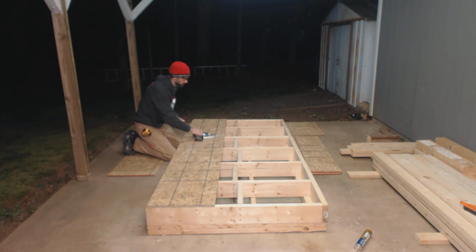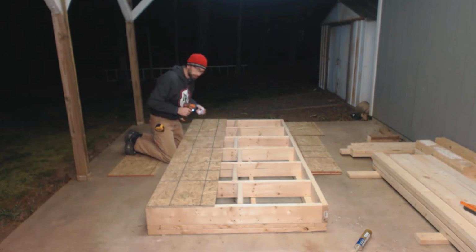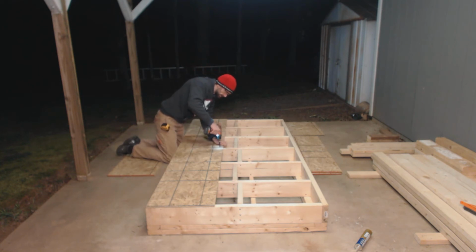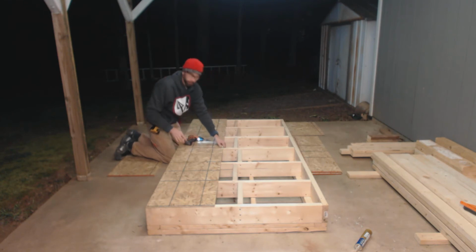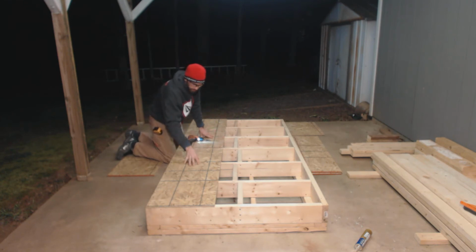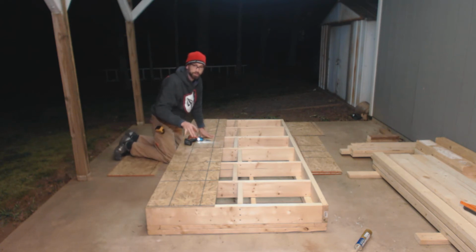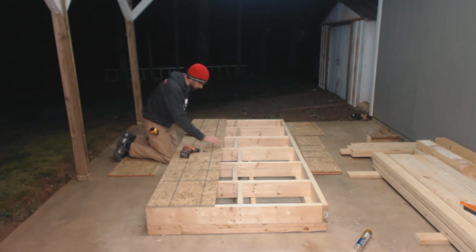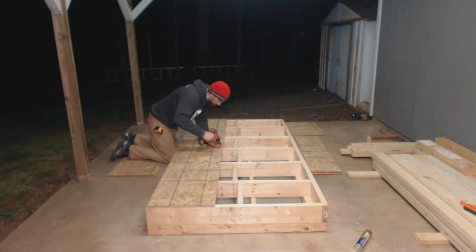Before I get too far ahead of myself here, question number 2 for you is, what's the fastening pattern that I used on this here? How far apart did I space those screws? So write that question down and make sure I've got enough screws in here. Good to go. Once you got that down, next step in the process here.